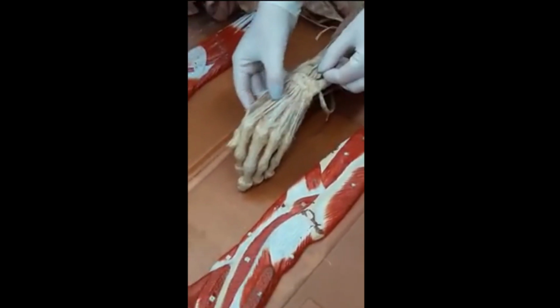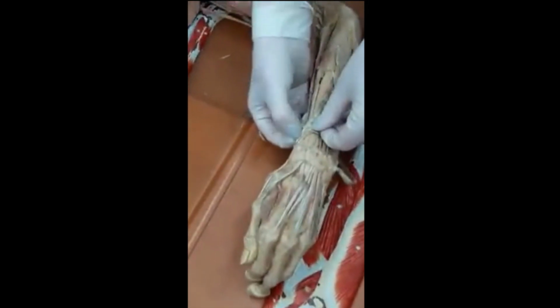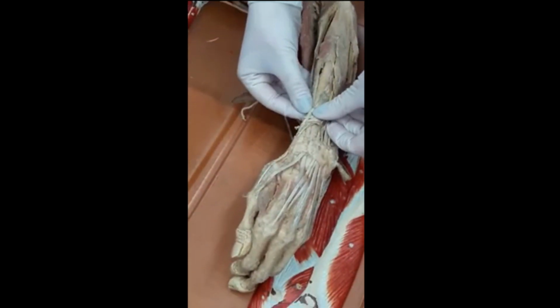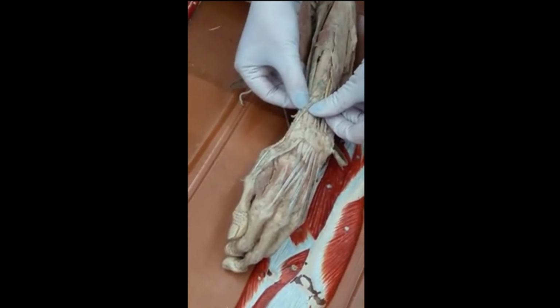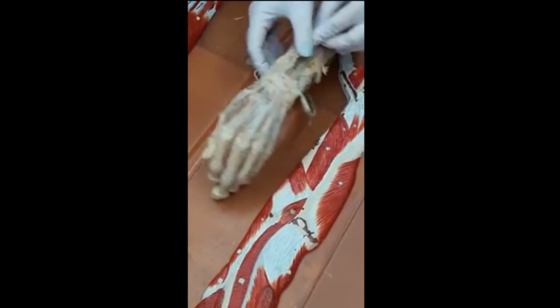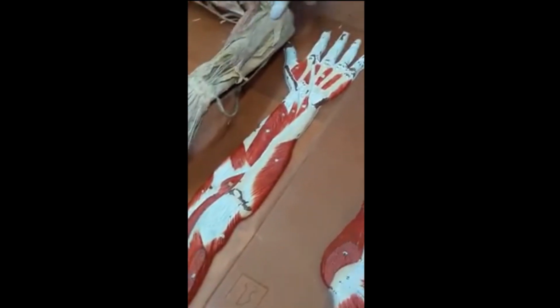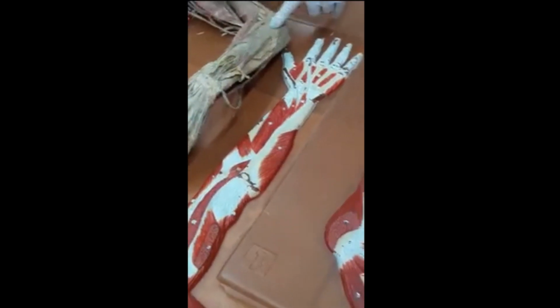What's this? Extensor indicis. Deep muscle. Again. Abductor pollicis longus. Extensor pollicis brevis. Extensor pollicis longus and extensor indicis. Supinator I cannot show you because it lies under musculus extensor digitorum. Maybe on the posters. This is supinator. That's all.